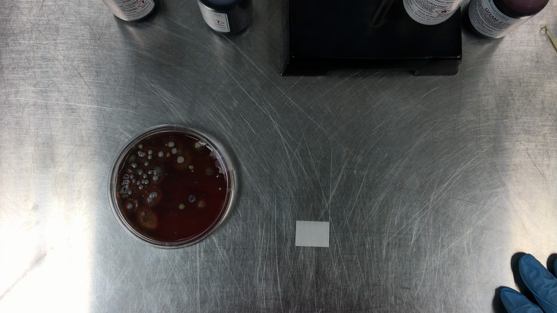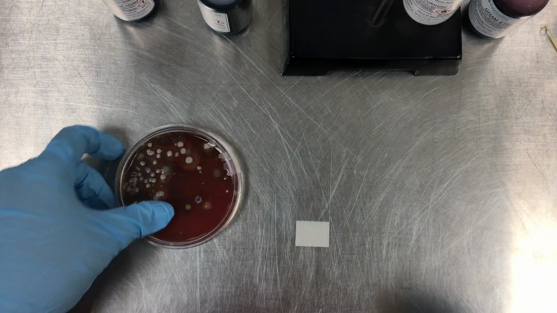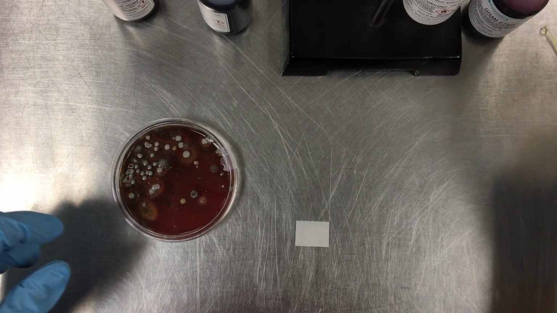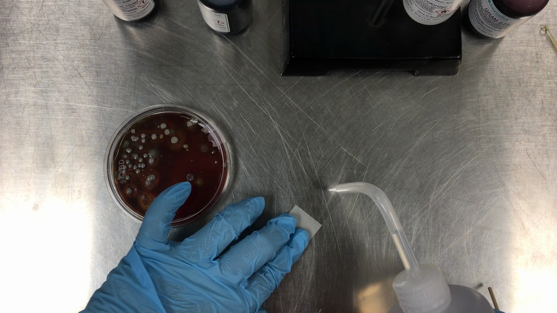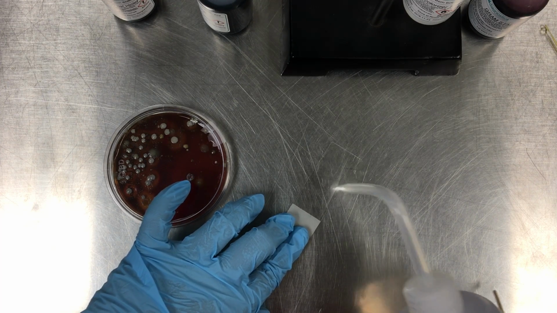To perform a gram stain of an isolated bacterial sample, first you want to take some distilled water and just put a small drop of that onto your microscope slide.